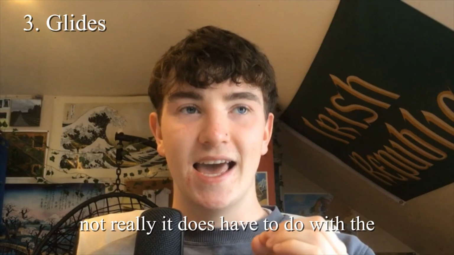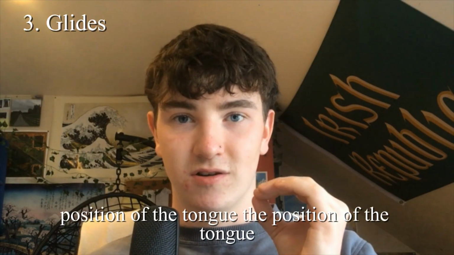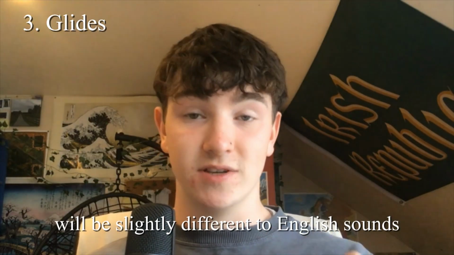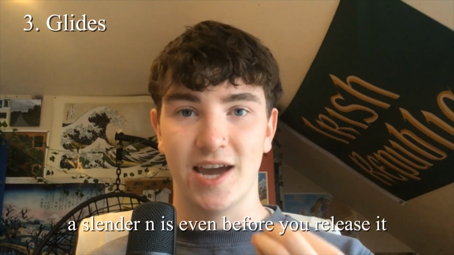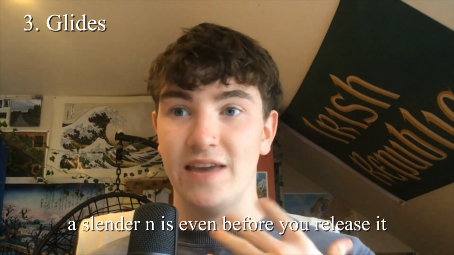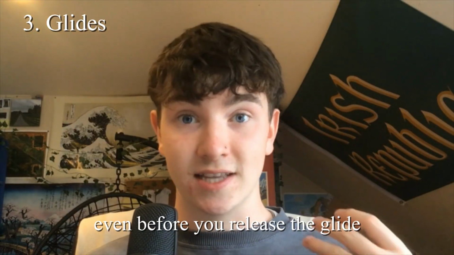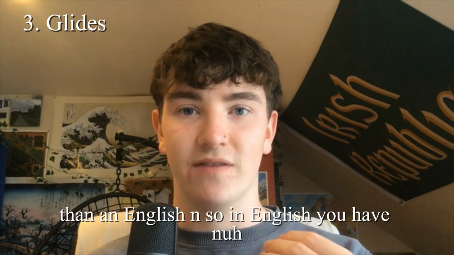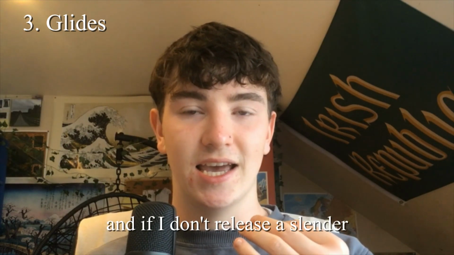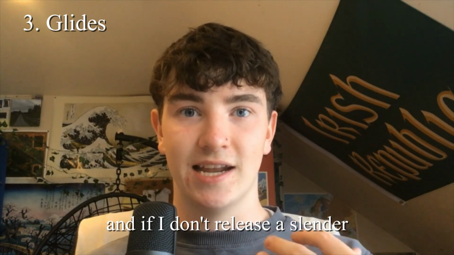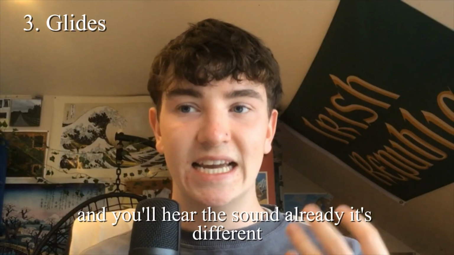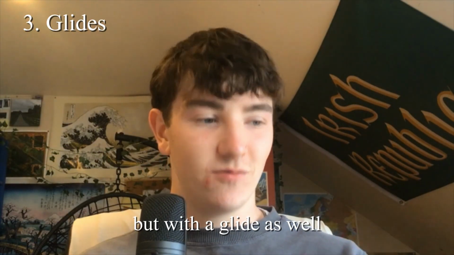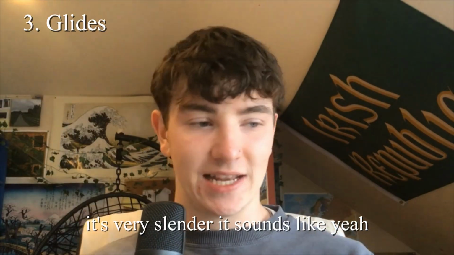Not really. It does have to do with the position of the tongue. The position of the tongue will be slightly different to English sounds. So, for example, a slender N is, even before you release it, even before you release the glide, a slender N is further back than an English N. So in English you have N, and if I don't release a slender N, you'll hear the sound already is different. N, n. But with a glide as well, it's very slender. It sounds like nya.